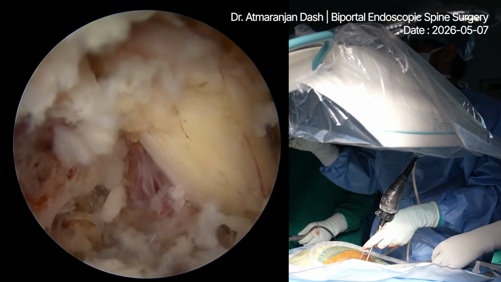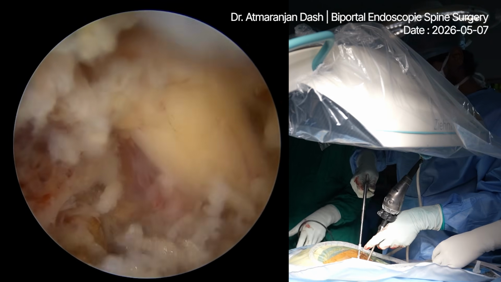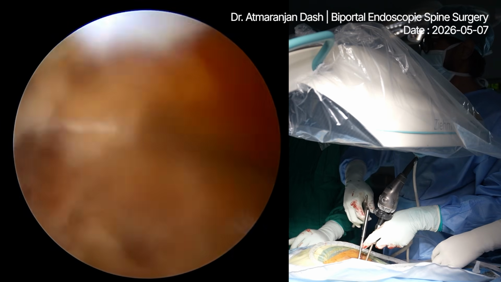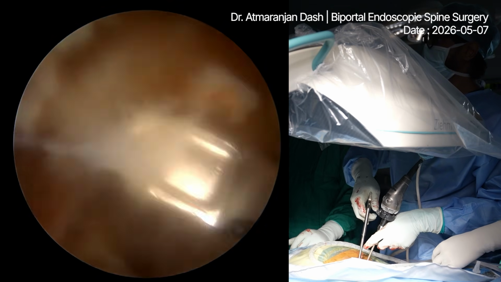So this is your pedicle. So you can see this is the pedicle. This is the pedicle. This area. Okay, this is the pedicle.